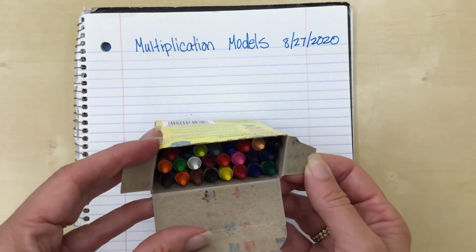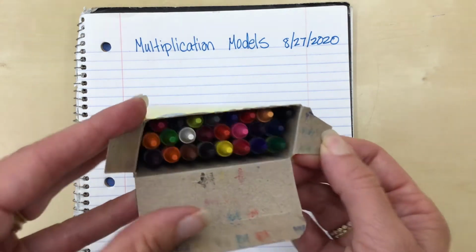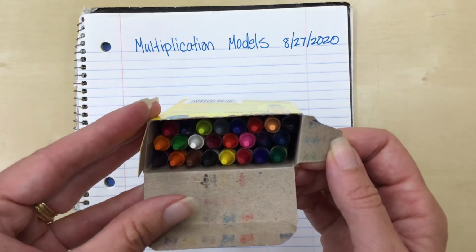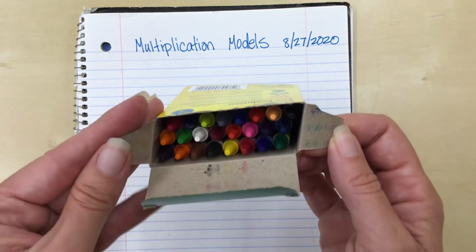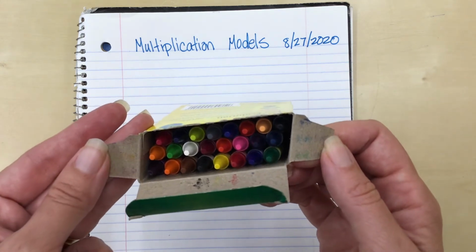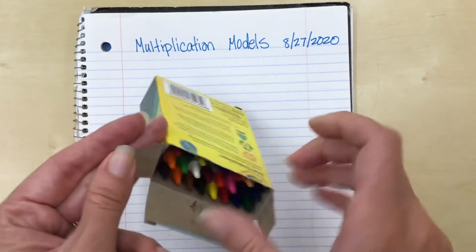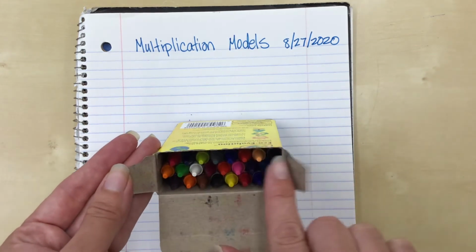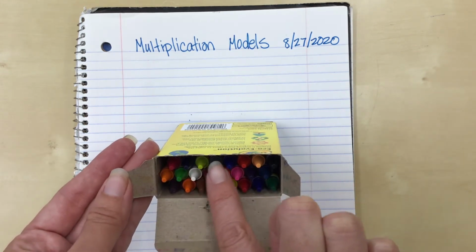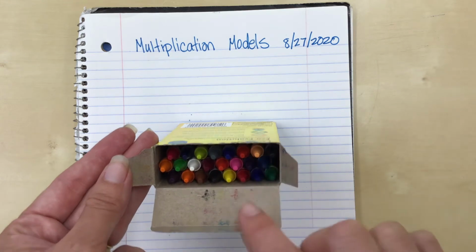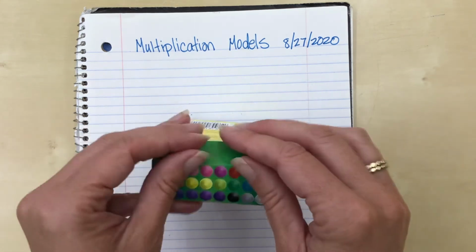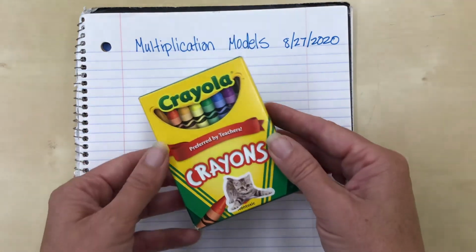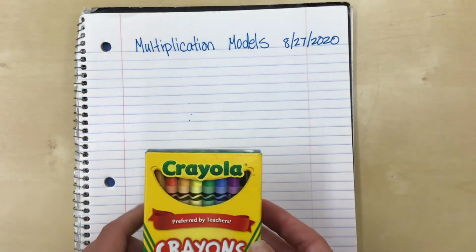So without counting each individual crayon, we are going to count how many rows there are. It looks to me like there are 3 rows of crayons, 1, 2, 3 coming down, and across it looks like there are 1, 2, 3, 4, 5, 6, 7, 8 across. 3 rows, 8 across. All right, kitty cat, let's get working here.